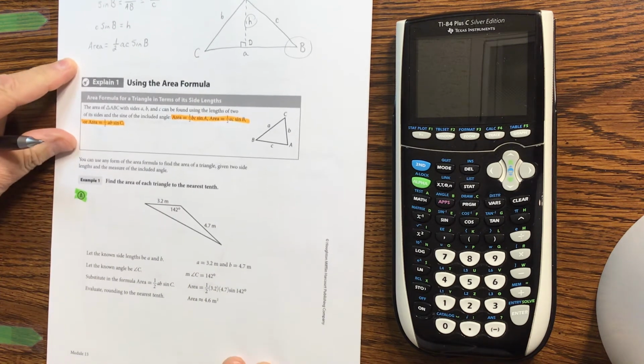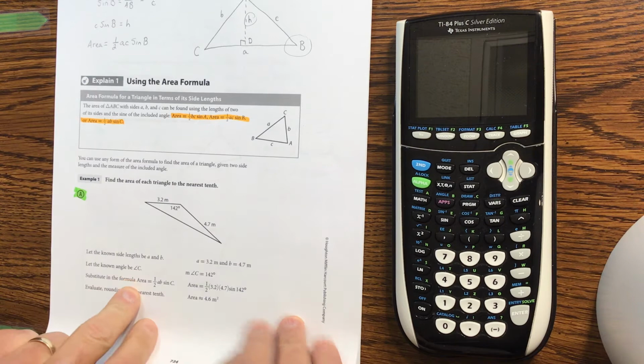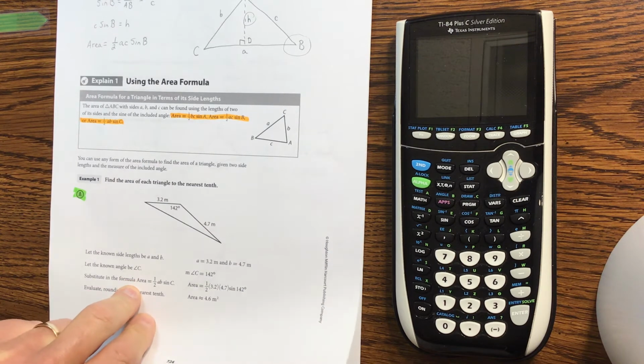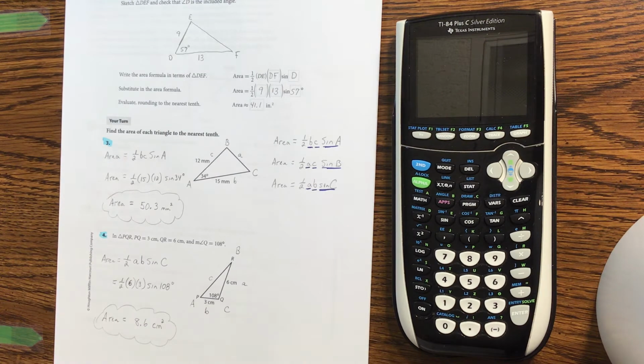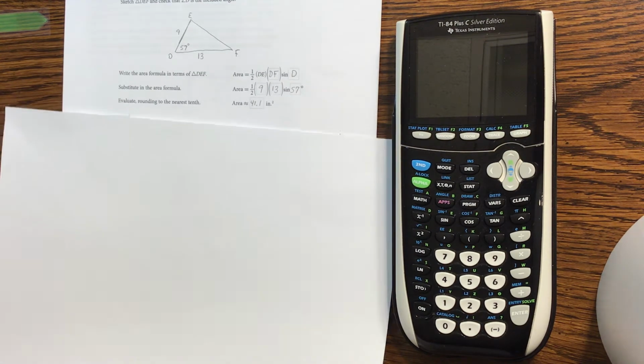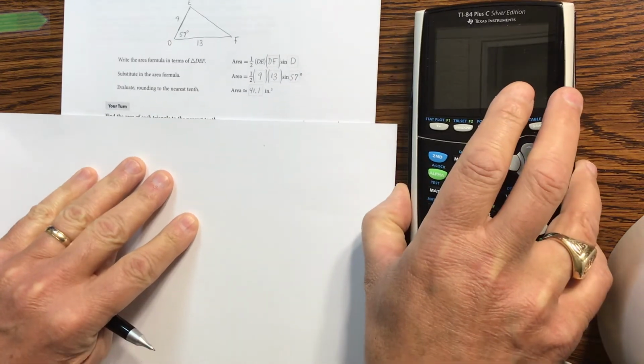All right, now down below in Example 1, they did an example for us. You have that in your book, so let's go to page 725. At the top of the page, without going too much further, we have triangle DEF.